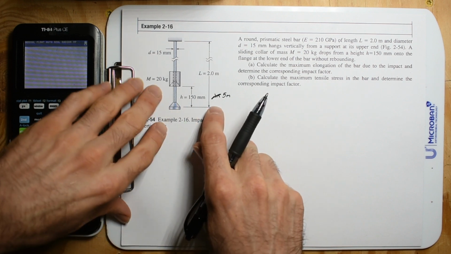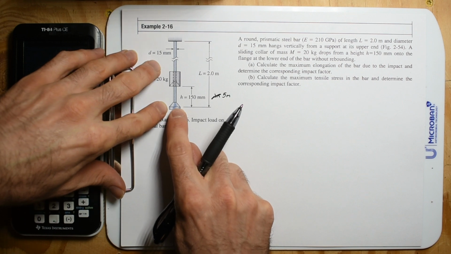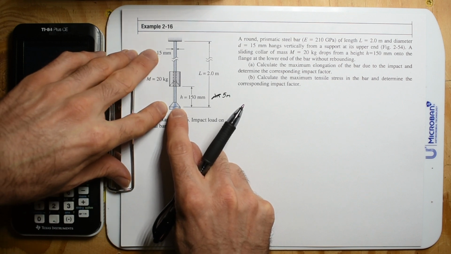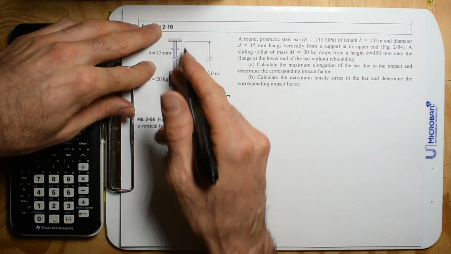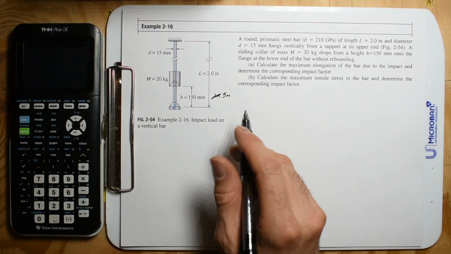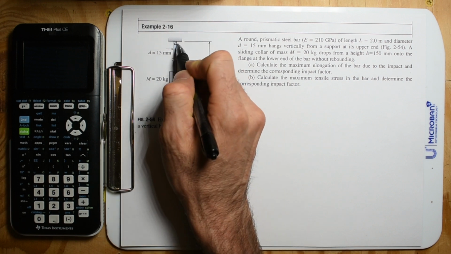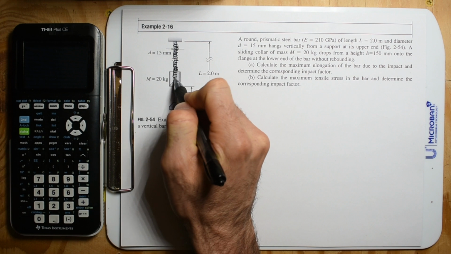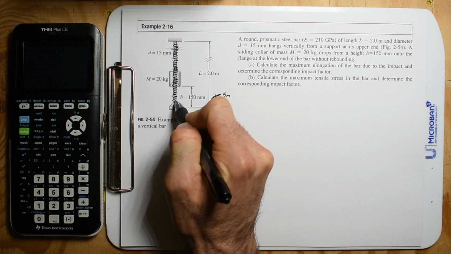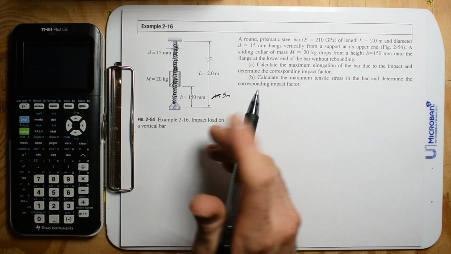And so what we want is, when we drop this, it's going to impact the end of this. And sure, it's probably going to stretch the rod. And I guess that's the first fundamental of material mechanics: everything is a spring. Even though you have this metal bar, it's just a really, really stiff spring.